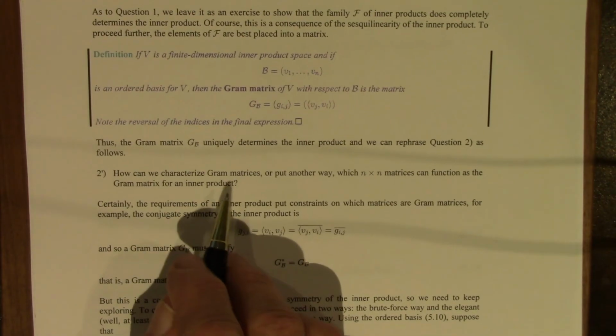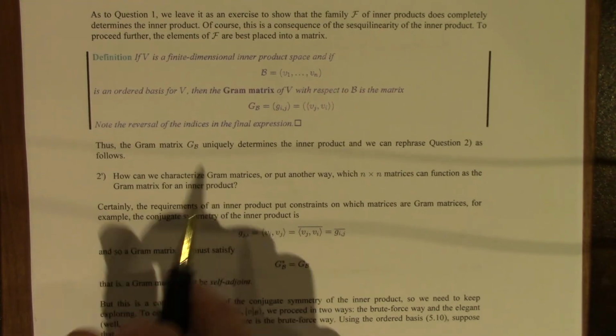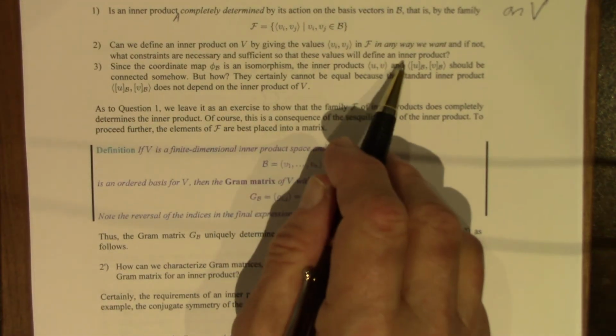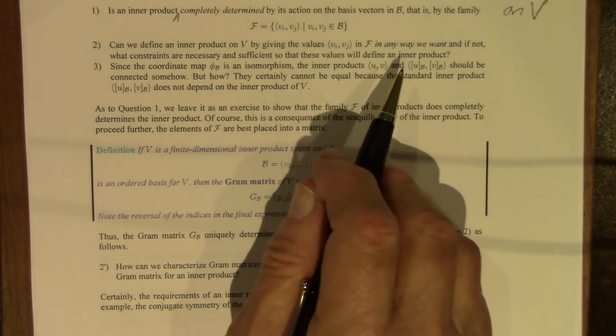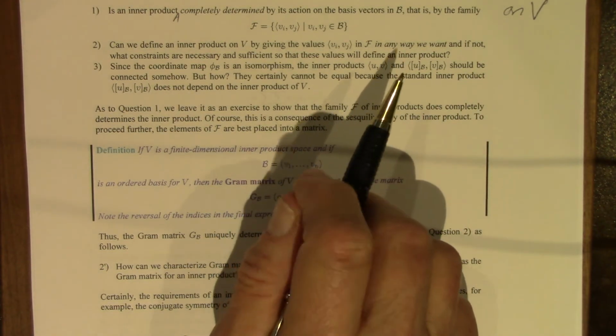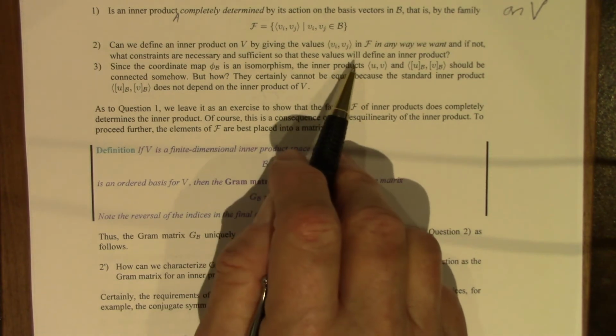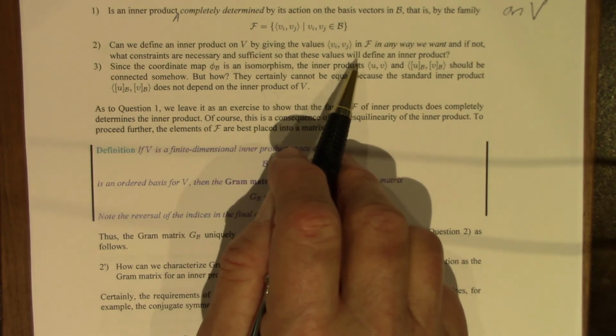If the answer is all matrices, then the answer to number 2 is yes, we can assign the values any way we want. But you might have guessed already, this is going to be false. We don't have a perfect analog with the fundamental theorem on linear transformations.